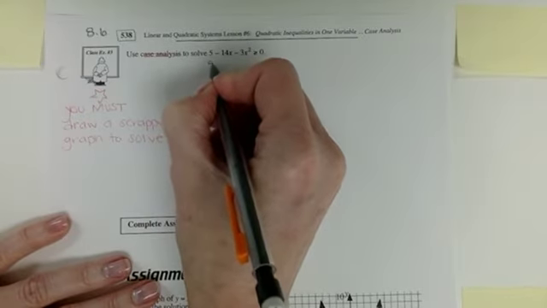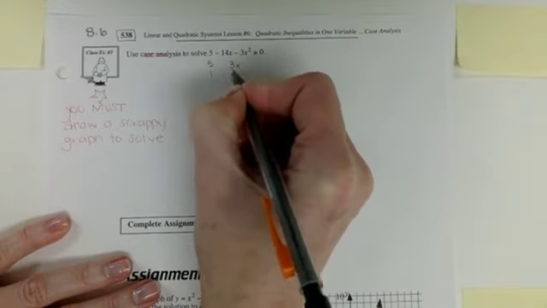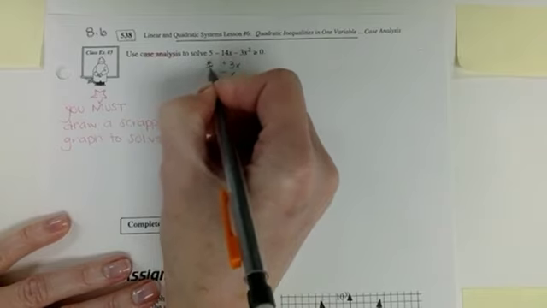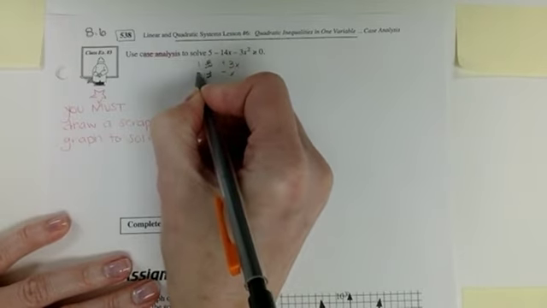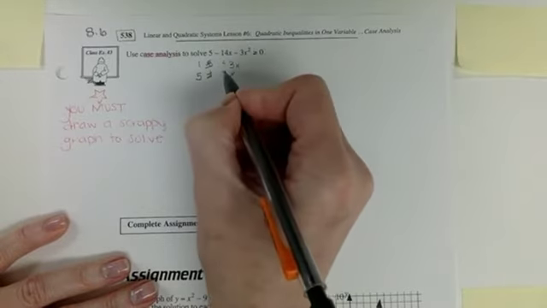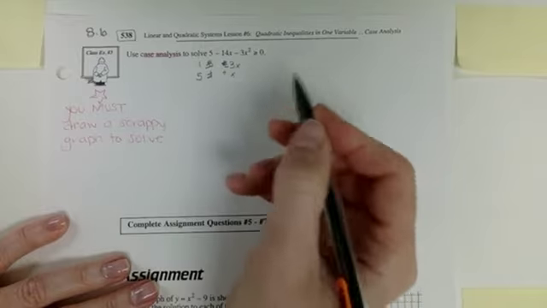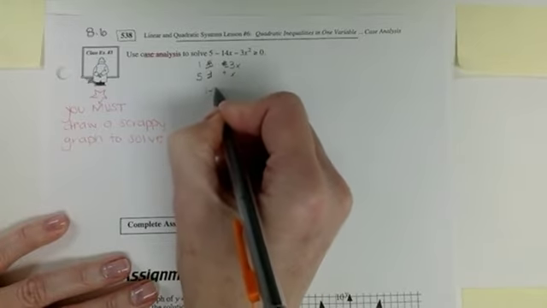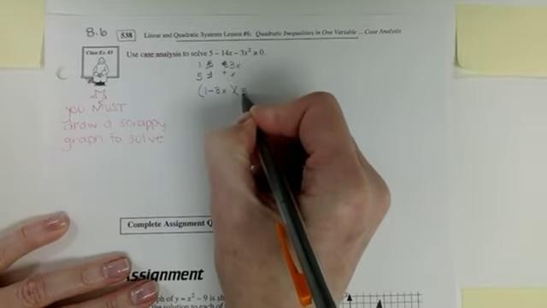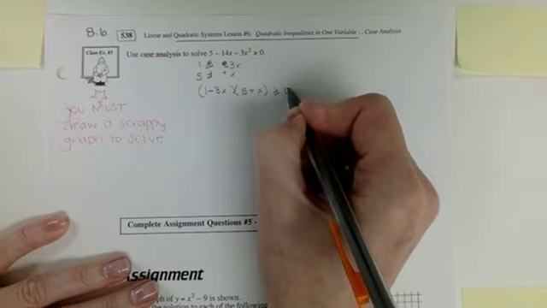So let's solve. Let's factor, so 5 and 1, 3x and x. I need a plus and a minus. Nope. How about if I switch these? 1 and 5. I get plus 14, so if I switch my signs, yes, now I've got negative 14. So 1 minus 3x and 5 plus x is supposed to be greater than or equal to 0.